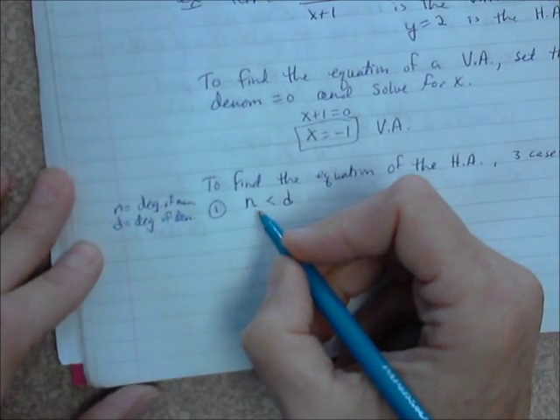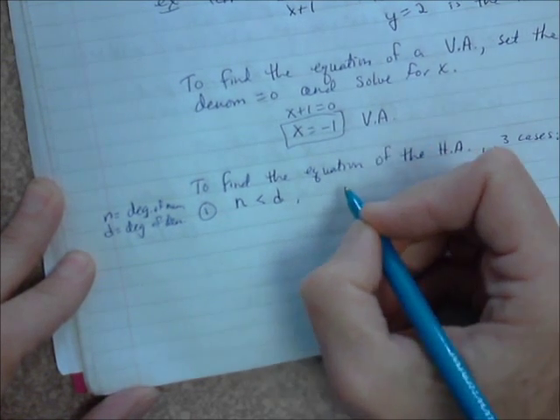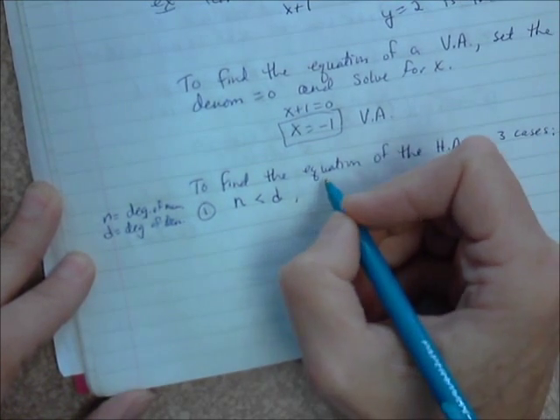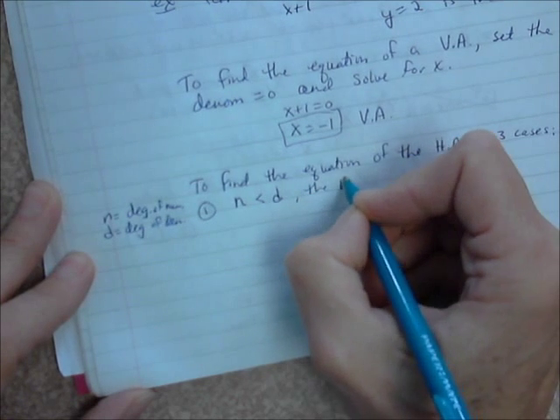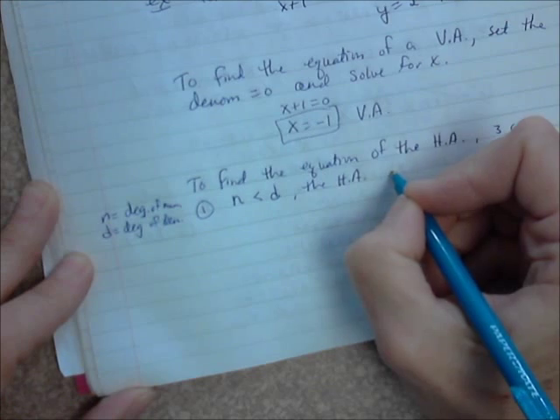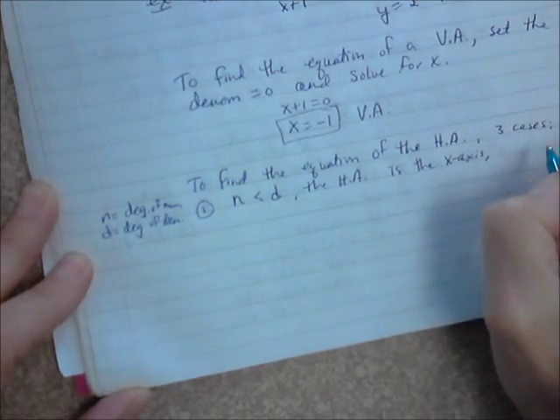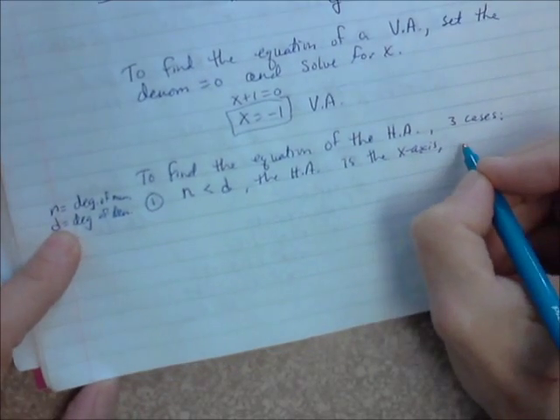So if the degree of the numerator is less than the degree of the denominator, the horizontal asymptote is the x-axis. Or in other words, the equation of it would be y equals 0.